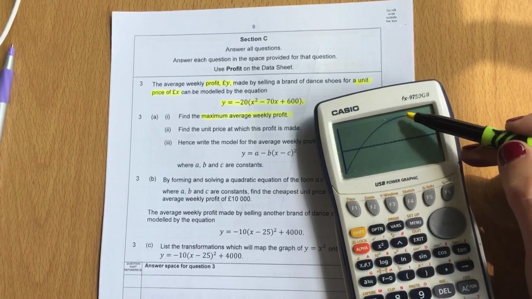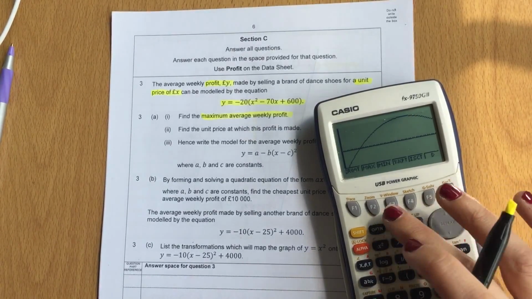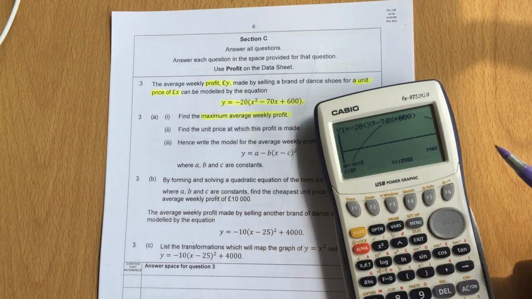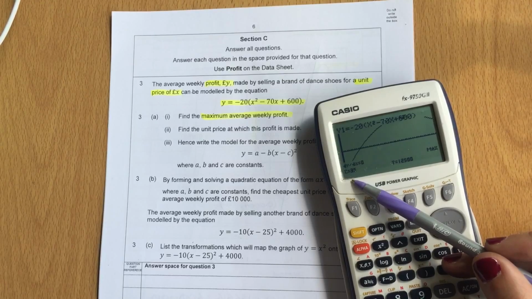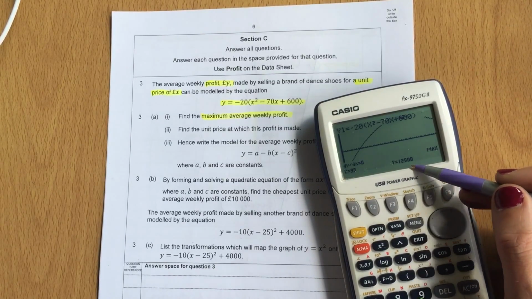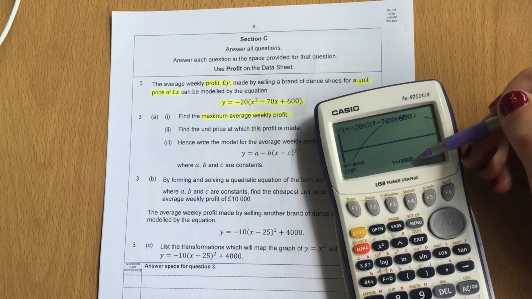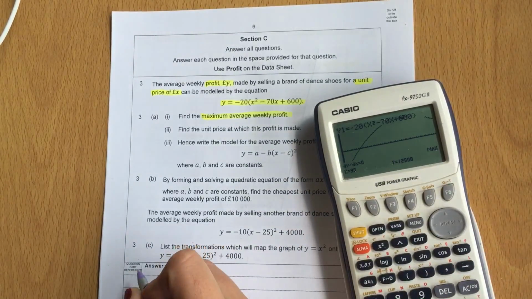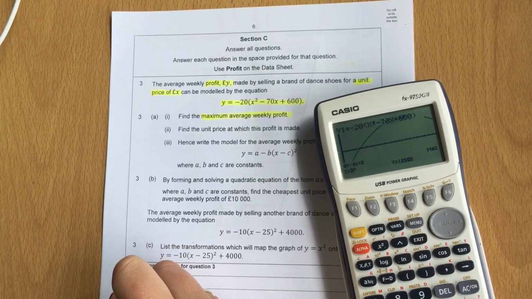From this we can see where the maximum is, so if we use gsolve max, then we have an x value of 53 and a y value of 12500. So we want the average weekly profit.